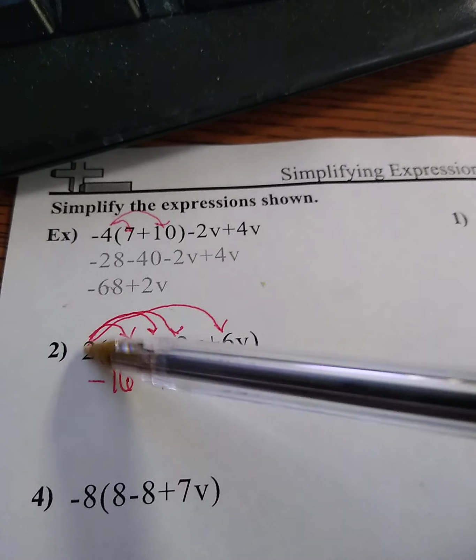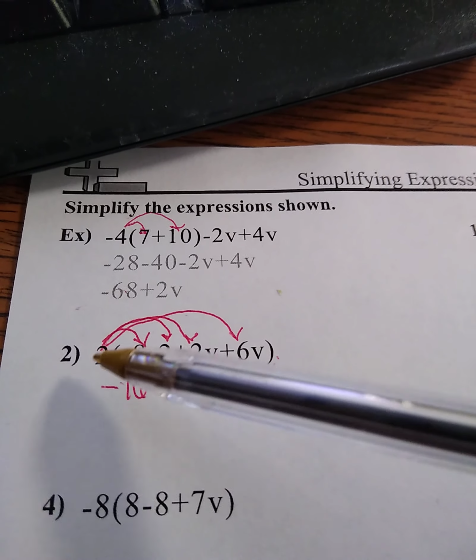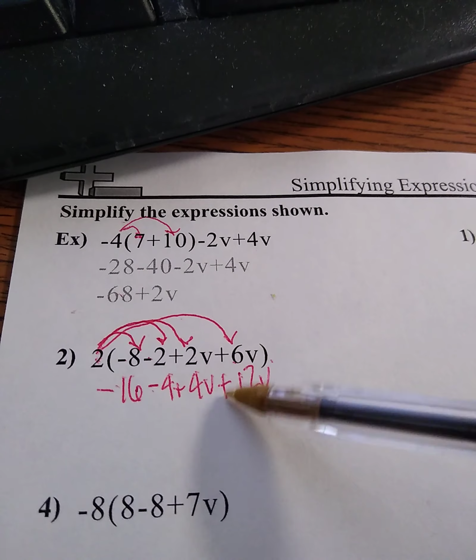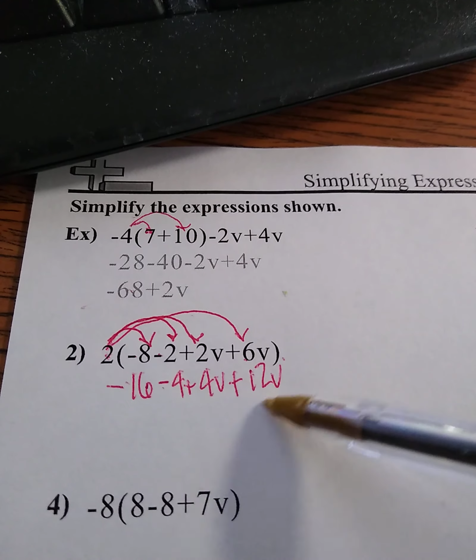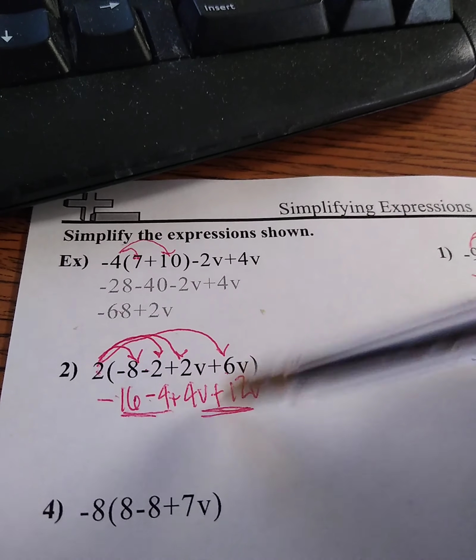Okay, did you see how I did that? So positive and a negative is a negative. Positive and a negative is a negative. Positive and a positive is a positive, and positive and positive is a positive. Okay, and now you're just doing these. So you're going to do these two together, these two together.